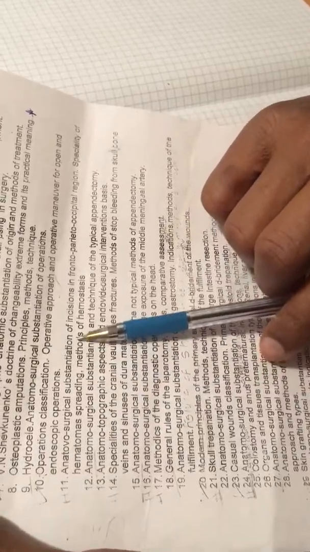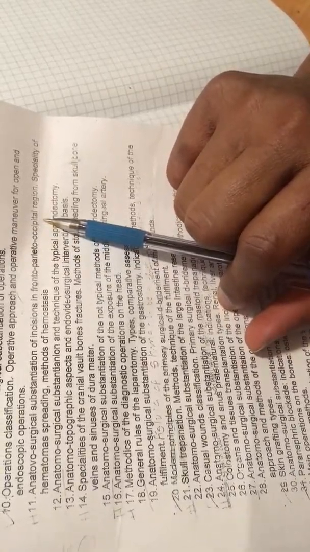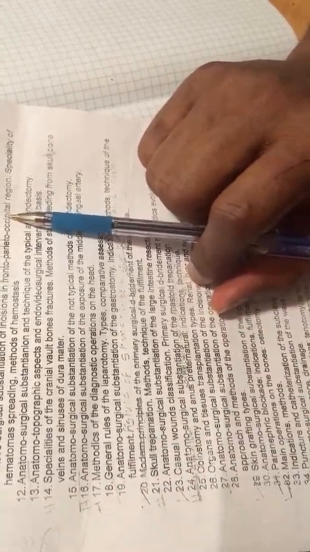They ask about what? Anatomical substantiation of surgical subcutaneous incision in the frontoparieto-occipital region, especially of hematomas, spreading, methods of hemostasis.